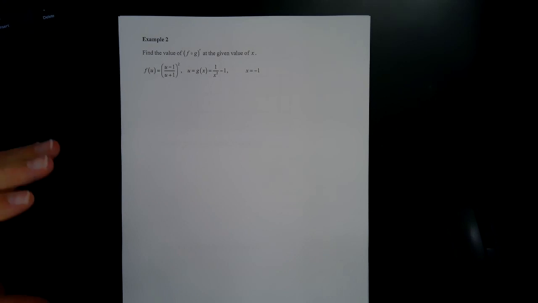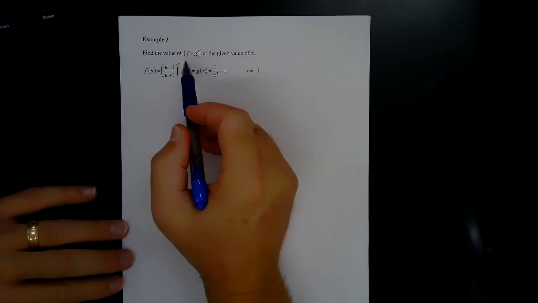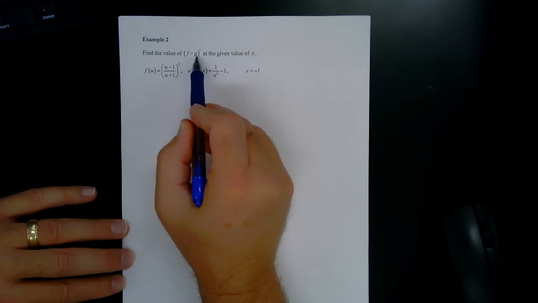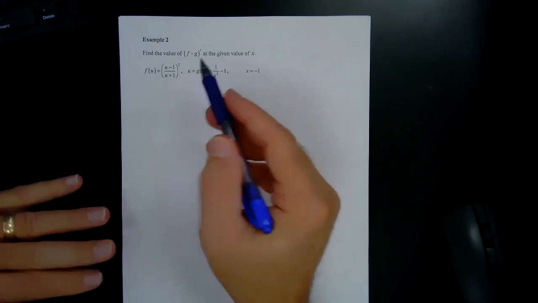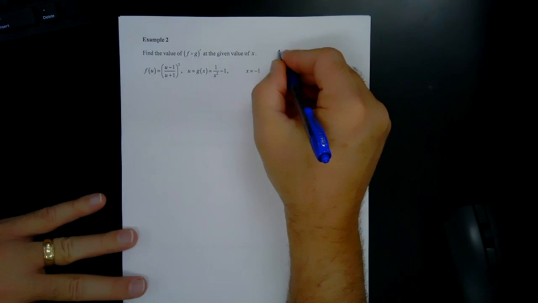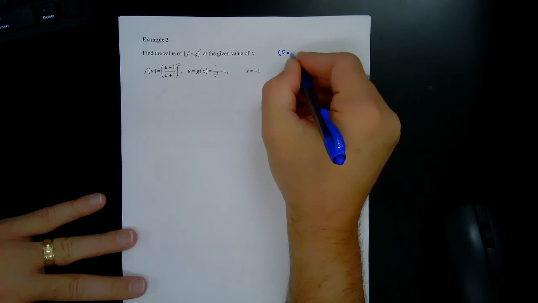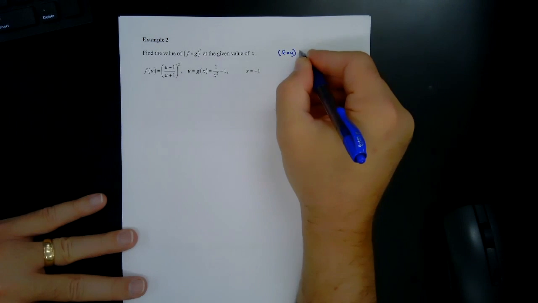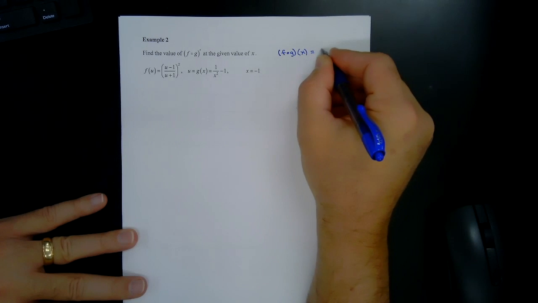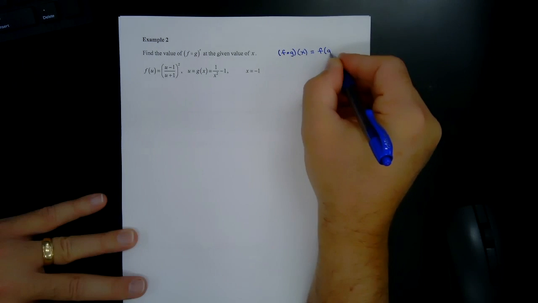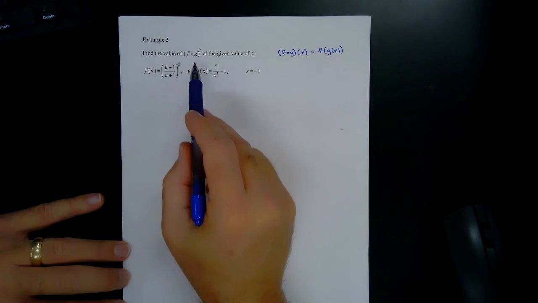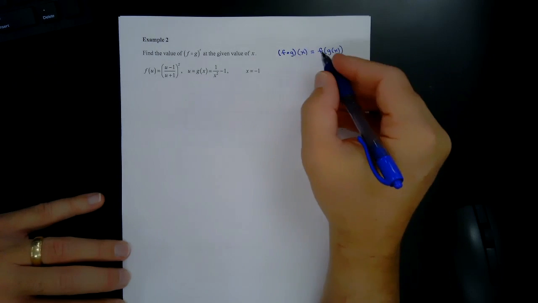So for this problem, we want to find the value of f, and we haven't seen this lately, but this is f of g prime, okay? So it's f of g, so that also means f of g of x. So whenever we see this, we have to remember f circle g, okay, of x, and this is equivalent to f of g of x, okay? So we want to find this. We want to find this derivative, right?